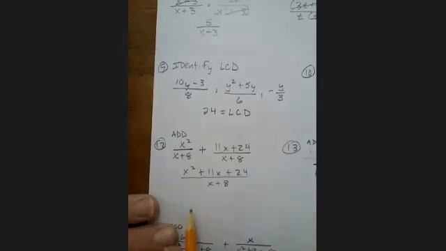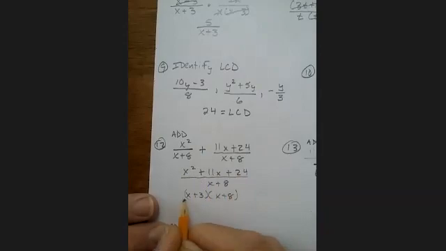Now just take a quick look and say, can I factor that? Yeah, you can. I need two numbers that multiply to 24 and add to 11. So I'm going to go with x plus 3, x plus 8, all over x plus 8. Cancel these two out, and you end up with x plus 3. And you're done.